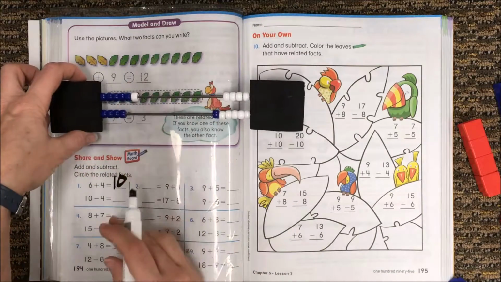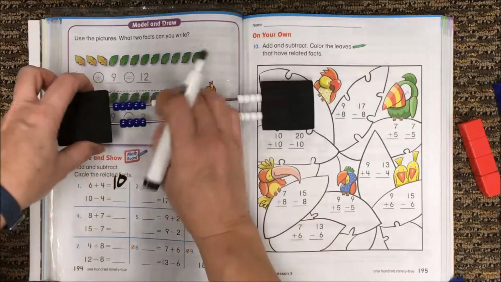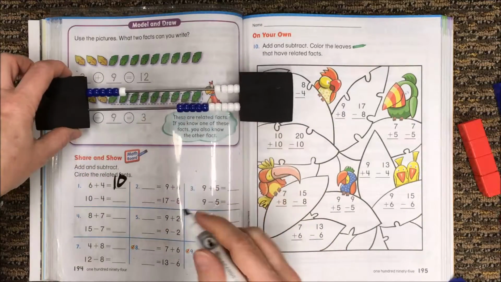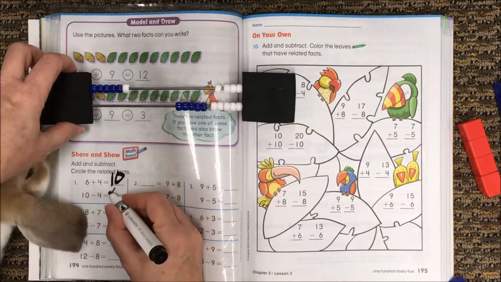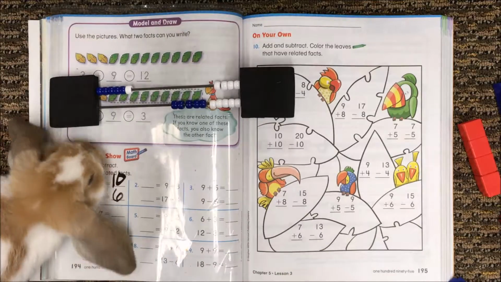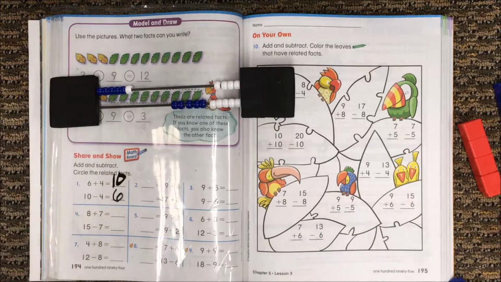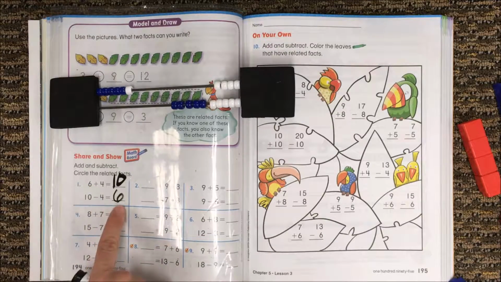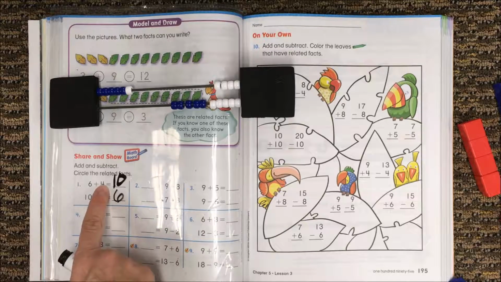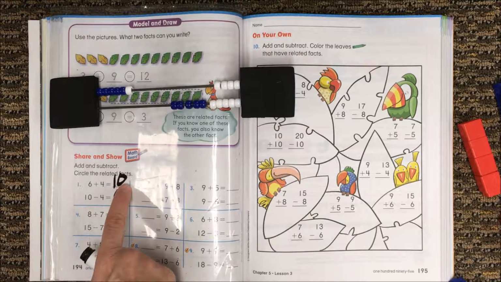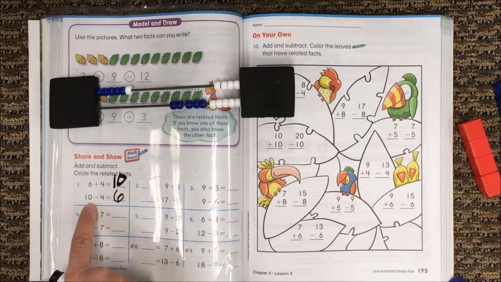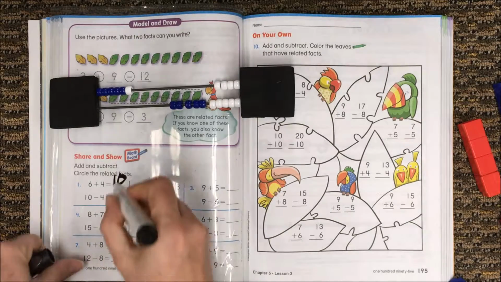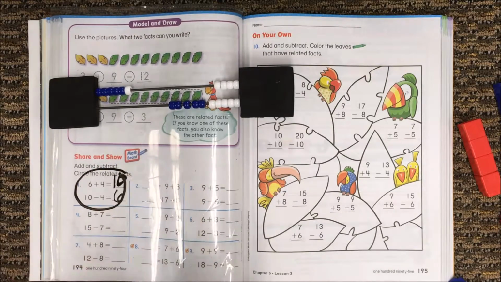Now it says 10 minus 4. So if I have 10 and I take away 4, what am I left with? 6. That's right. Now, let's check to see if those two facts have all 3 of the same numbers. Do they both have a 6? Yep. Do they both have a 4? Yep. Do they both have a 10? Yep. Sure enough, they're related facts, so I'm going to circle that one.